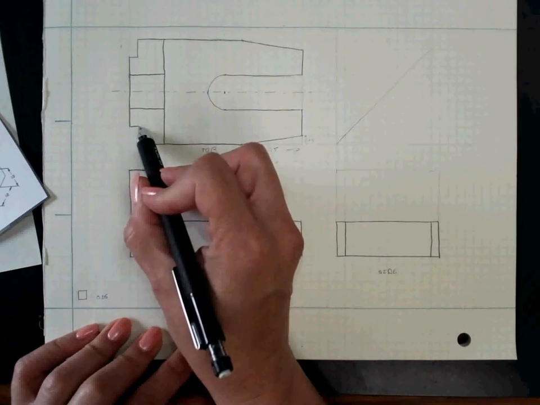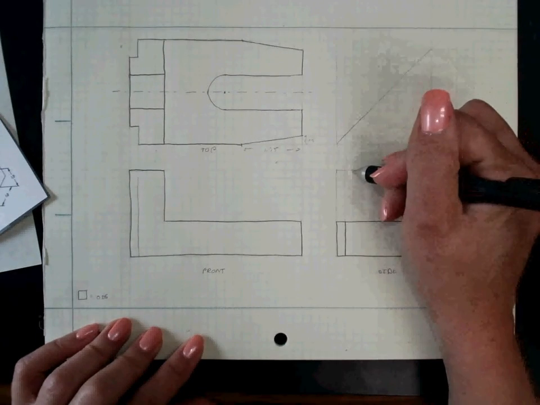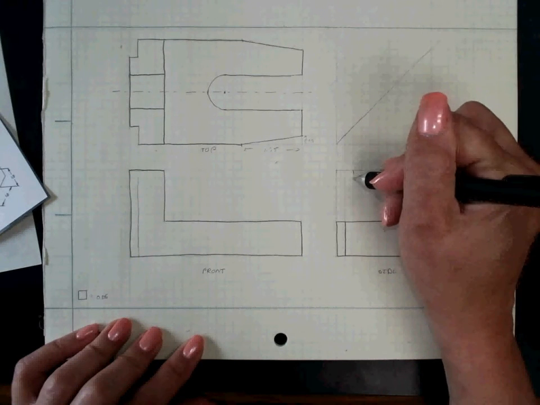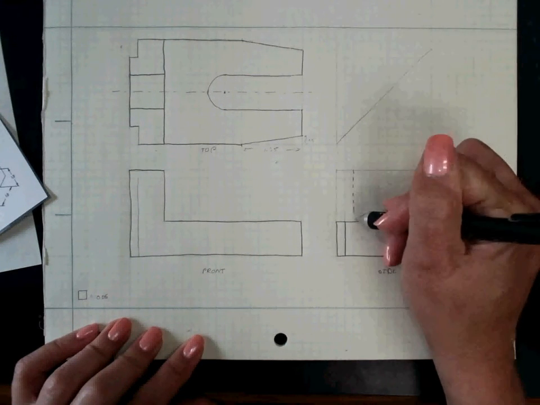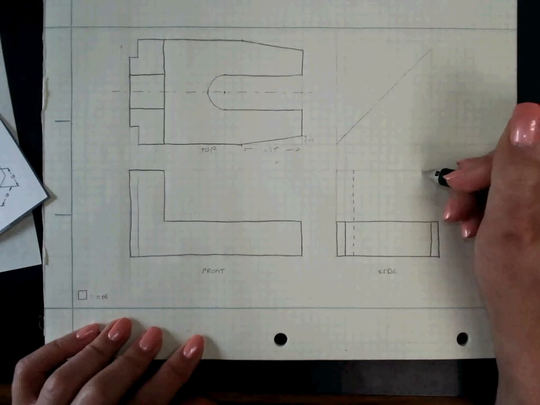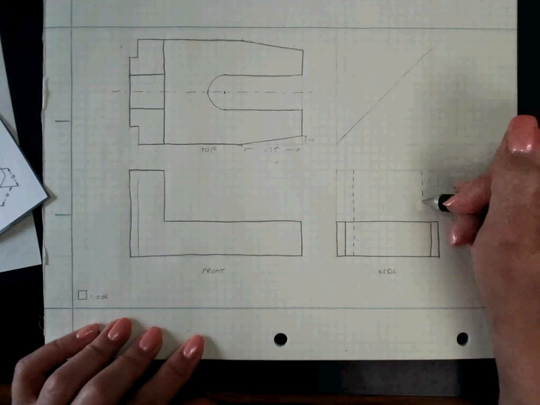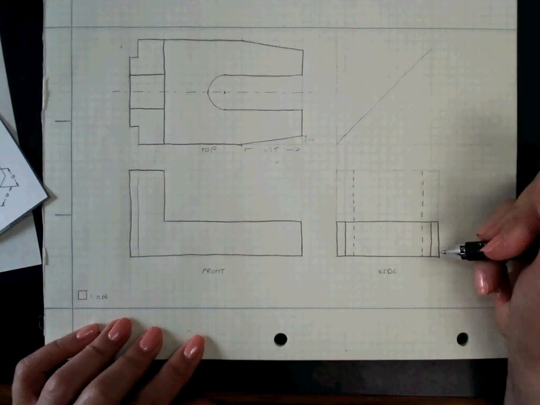So to locate it, I'm going to again project from this corner forward. Hidden lines are evenly dashed lines on our orthographic projections. I'm going to put in its counterpart.